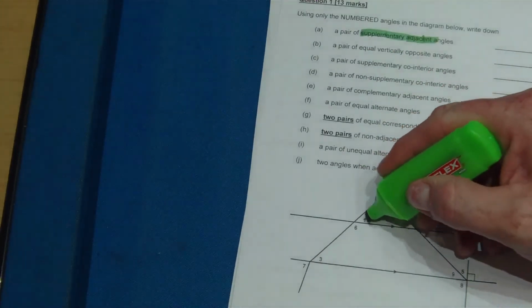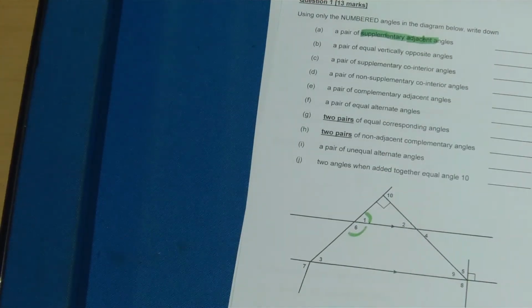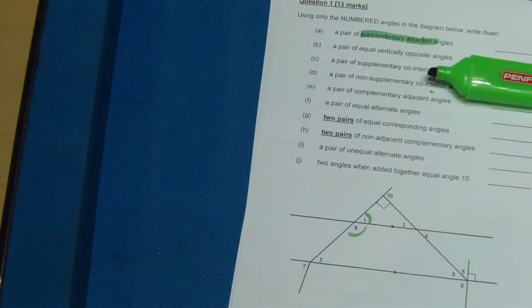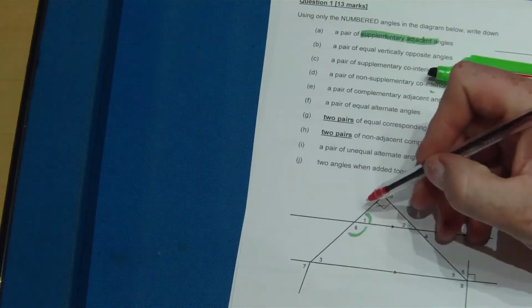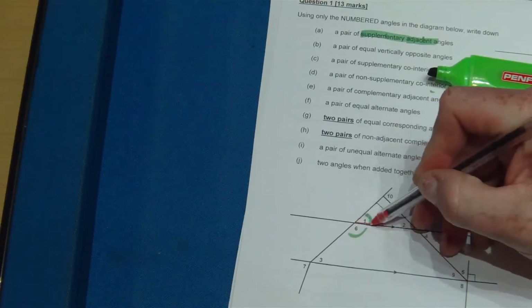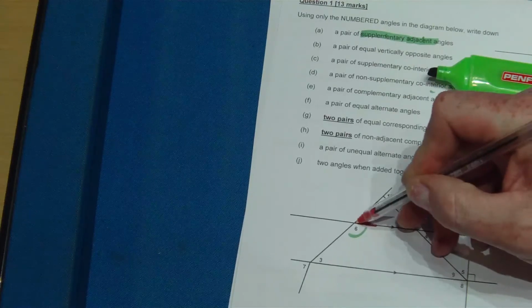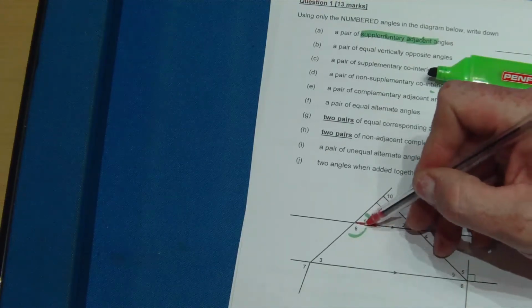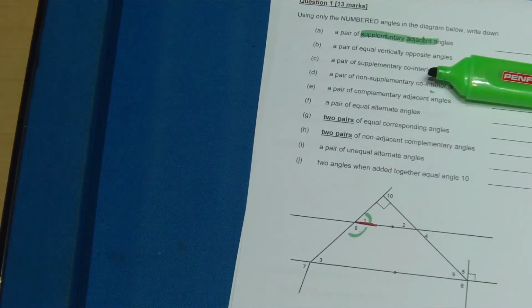What about 1 and 6? Don't they add up to 180 because they're on a straight line? And aren't they right next to each other? They're adjacent. Why? Because they share this common line here. That's what adjacent means. They share a line. 6 has that line and 1 has that line. So there we go. 1 and 6.